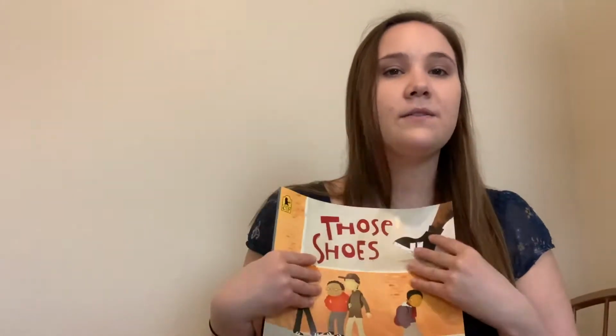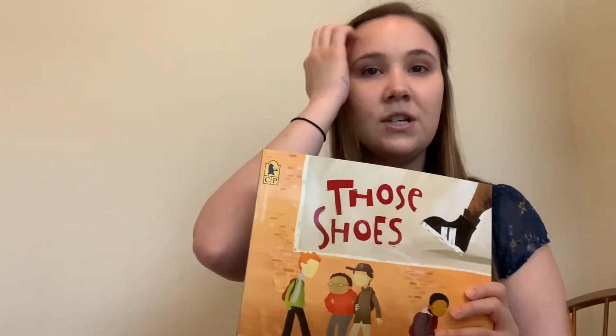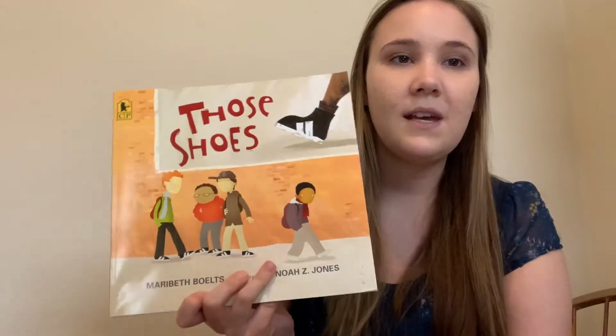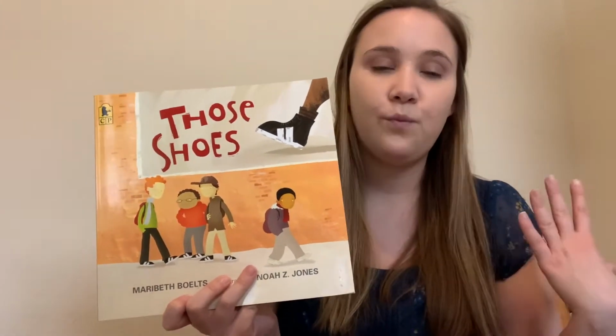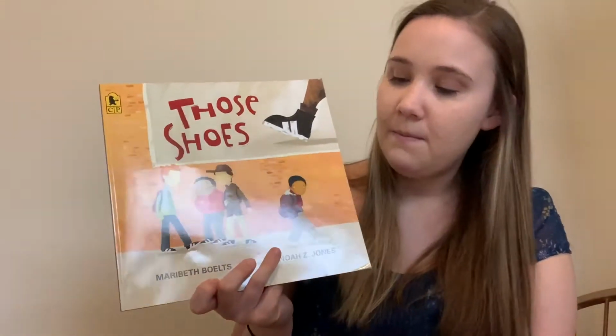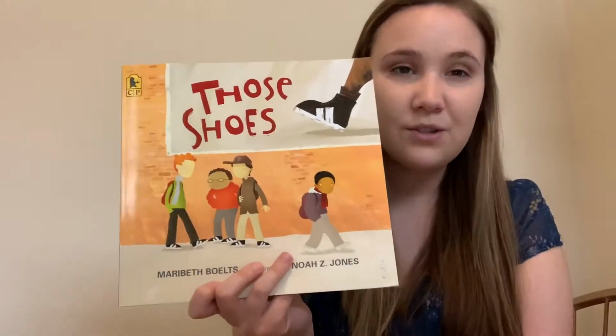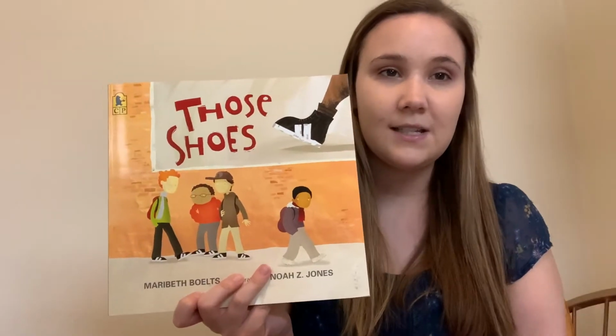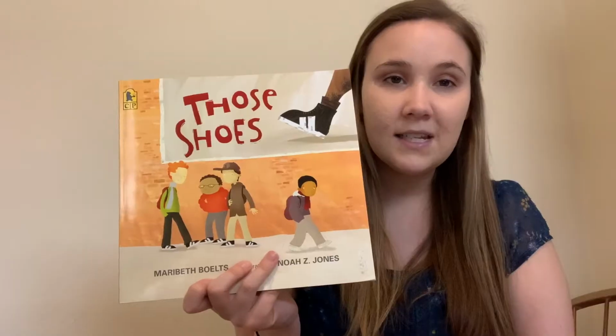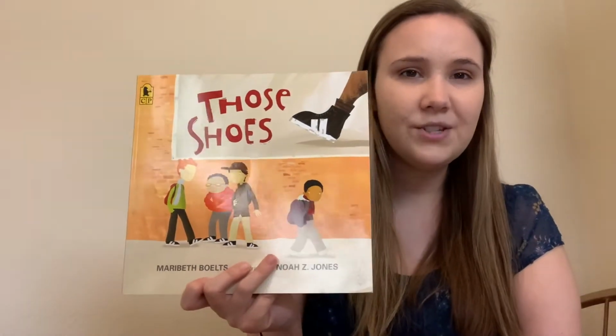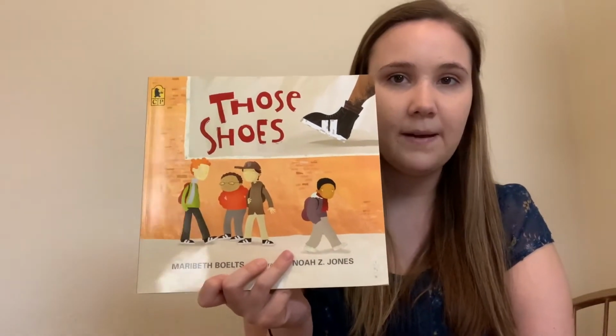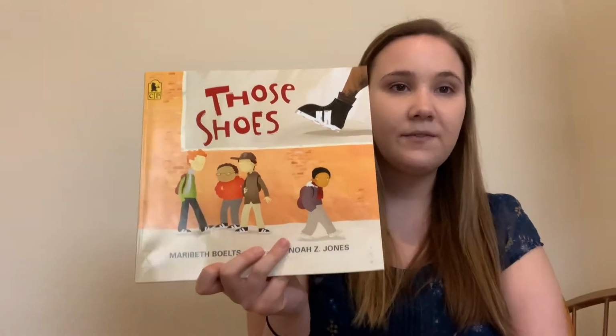This is a wonderful book that has a very important message about things that you need in your life and things that you want in your life. The main character, Jeremy, really wants these cool new shoes that all the other kids at his school have. But what he needs is new snow boots for winter. So let's read to find out how he solves his problem and pay attention to how Jeremy's feelings change as I read.